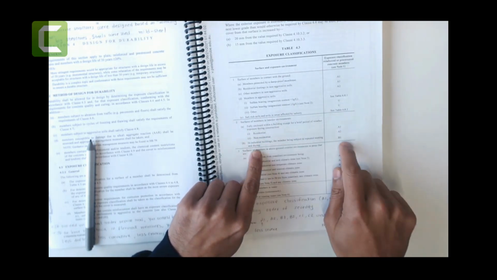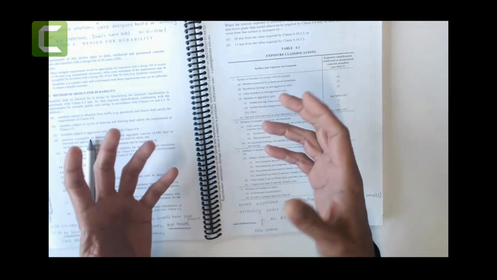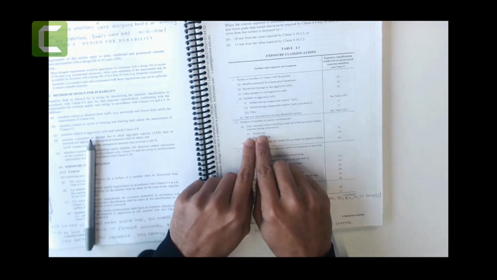And for industrial buildings, there is a B1 exposure classification. So it's easy to read and make judgments. If you are confused between these two, like if they are sitting very close to each other and you say, I don't know whether I choose A1 or A2, I would go for the more severe case, like A2. Choose A2 because it's conservative.